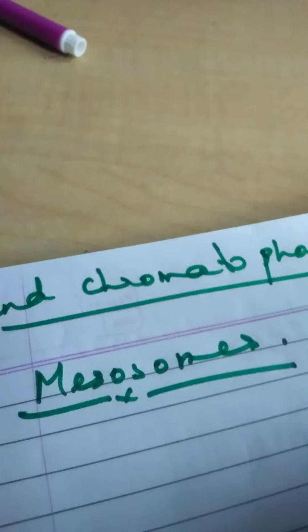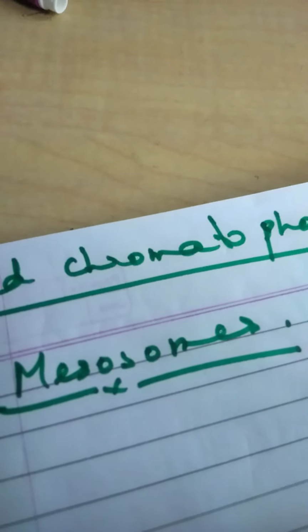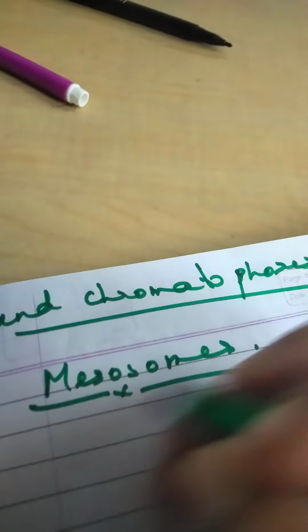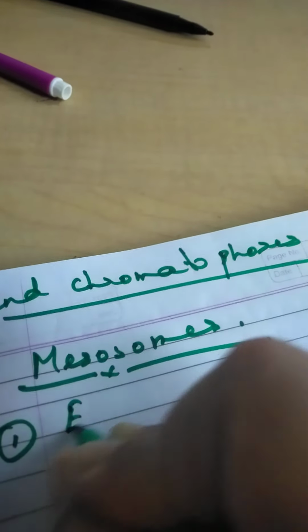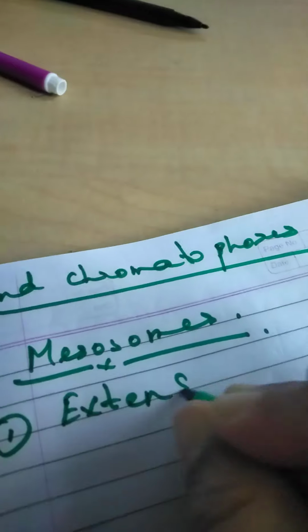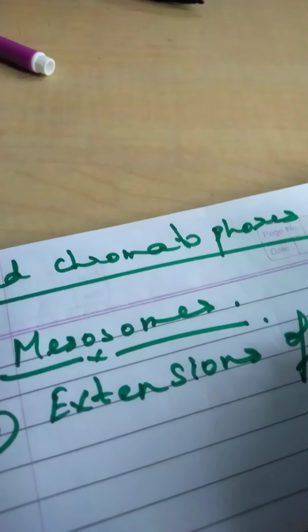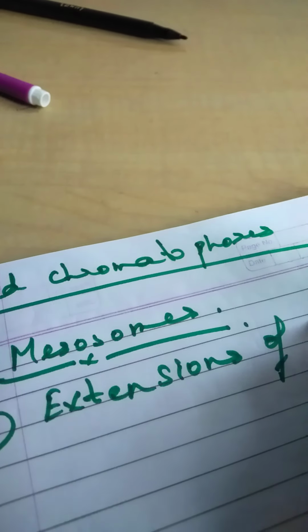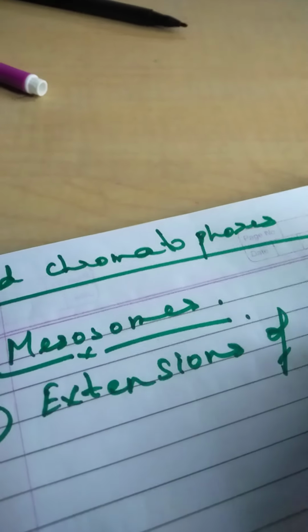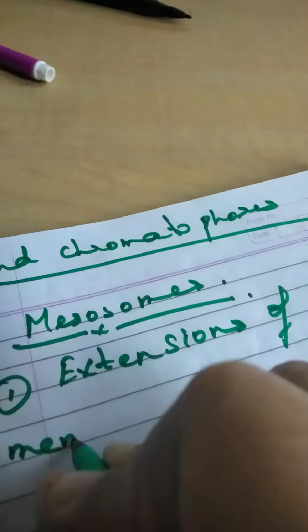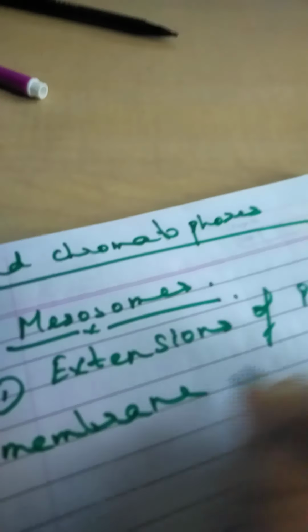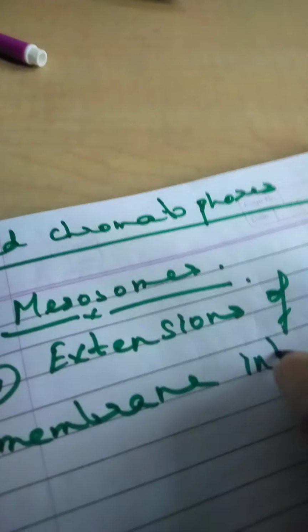Mesosomes are the extensions of the plasma membrane into the cell.